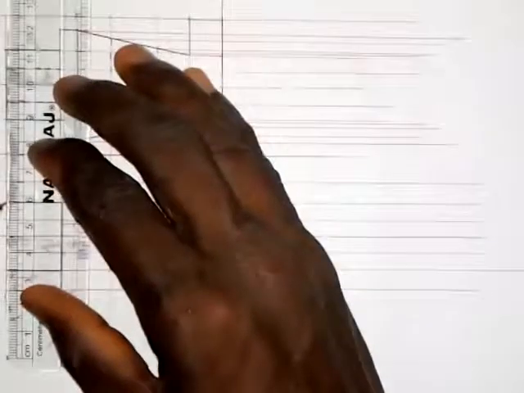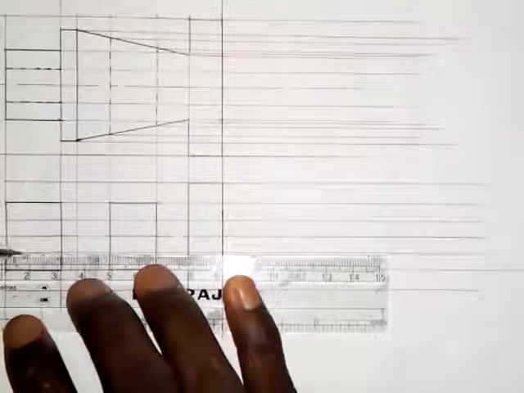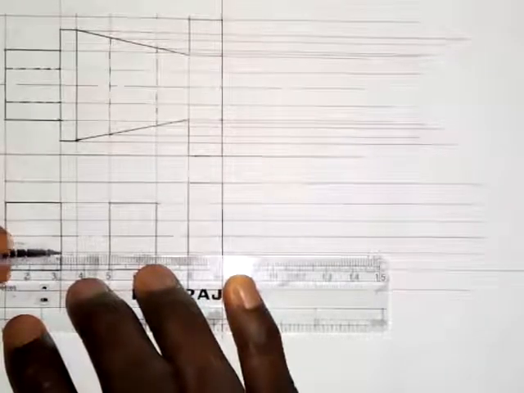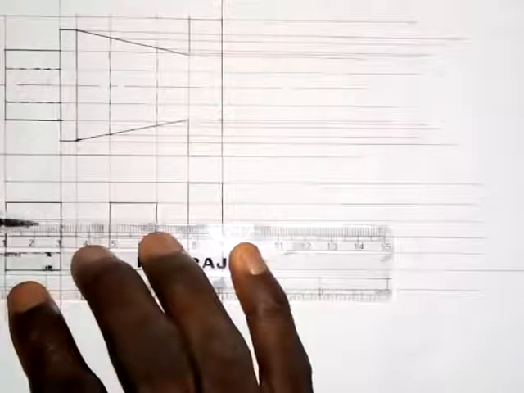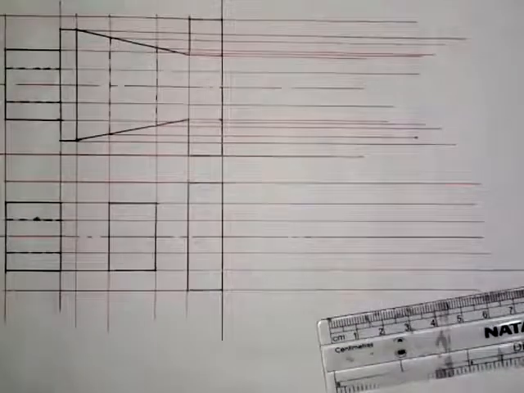And then the inner circle will be hidden, so you have to draw it with a short dashes line. So also we have it here. All right, so that is that part.